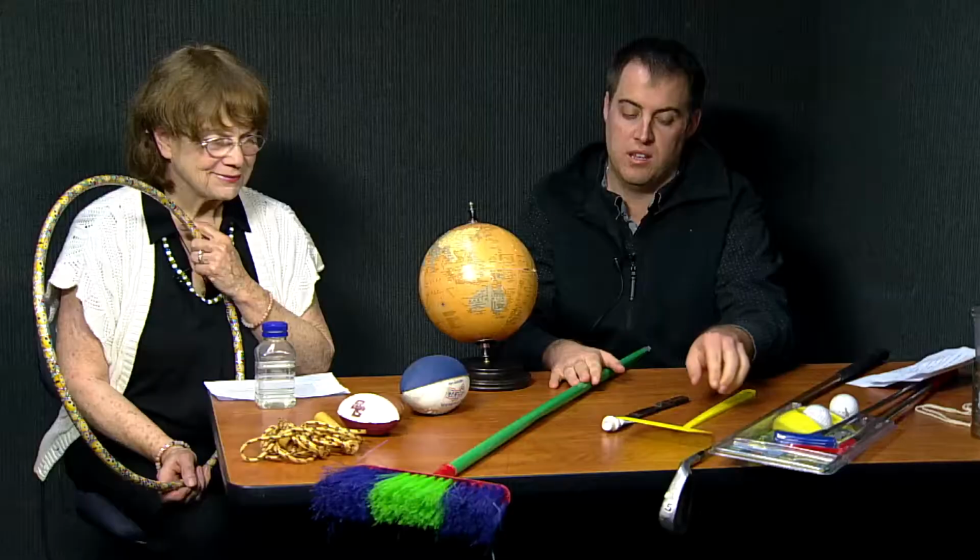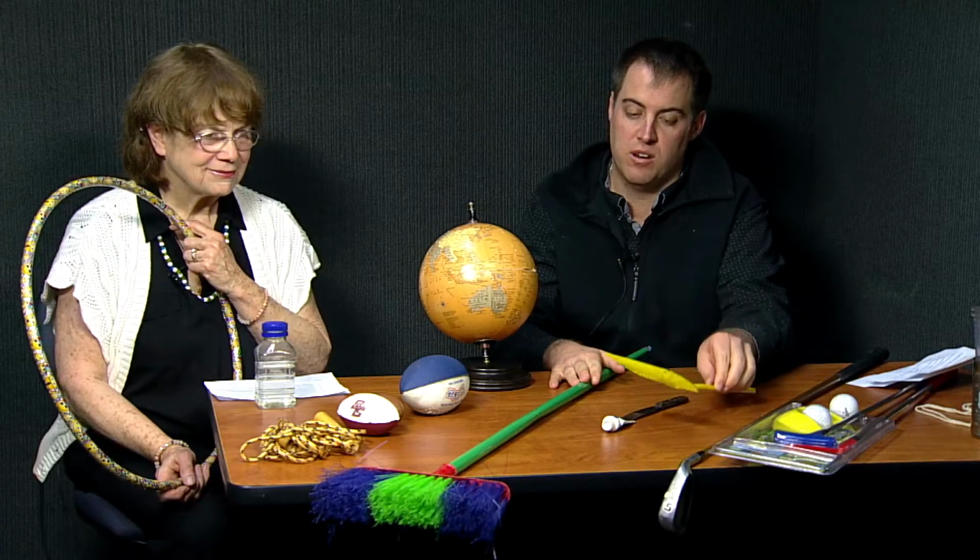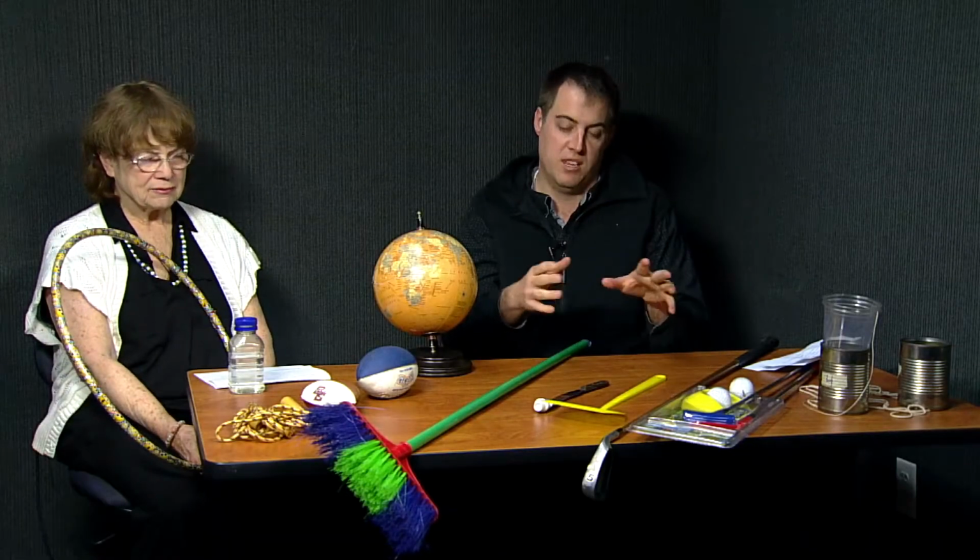Over here we have a broomstick, a tube of toothpaste, a spreader, and a flyswatter, which has not been used. And what do these items do? Over here in the second group, we're going to learn about the concept of the center of mass and the center of gravity.